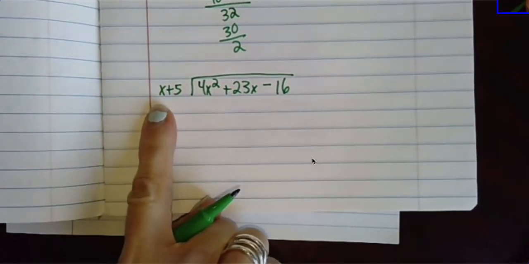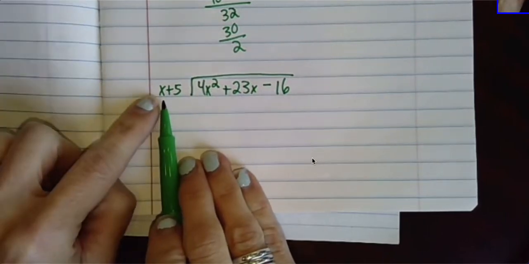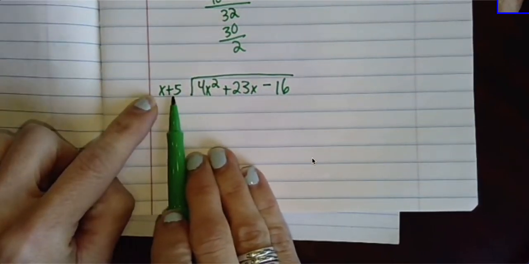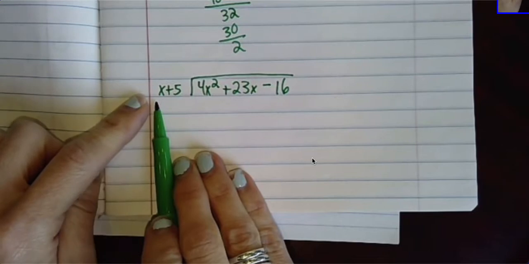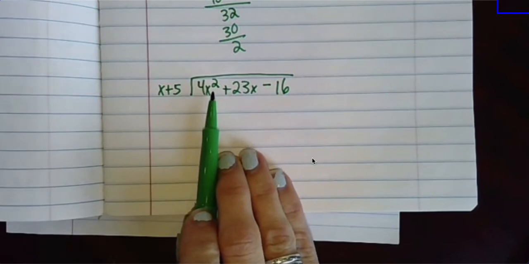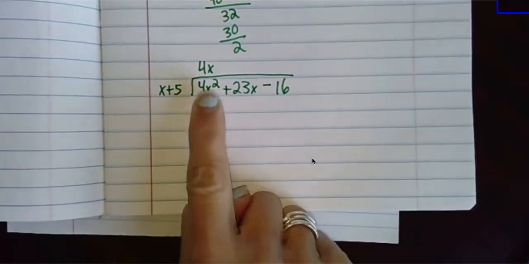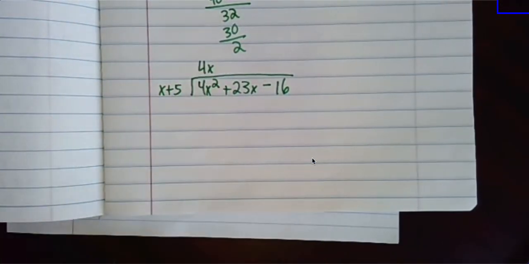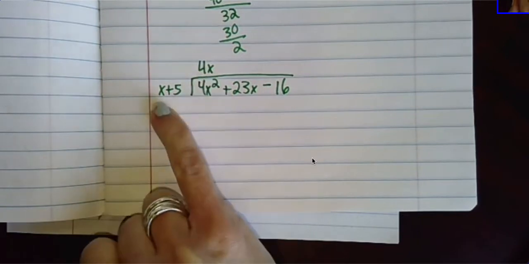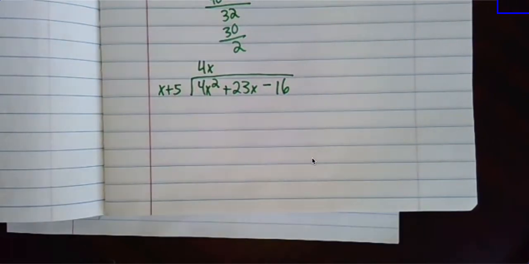All right, you start with your x. What would I multiply? This is not easy, so you might want to pay attention. All you care about is this one right here. You're going to use the x and the 5, but we're looking at the x. What do I multiply by x to match the 4x squared? A 4 and an x. Does everybody agree with that? If I put my 4x here, that's what I'm going to multiply both of these things by. So 4x times x is 4x squared. It has to match. Does everybody get that? That's what you're matching.